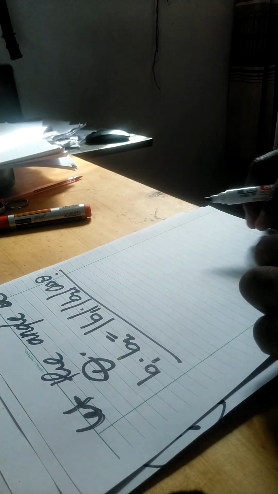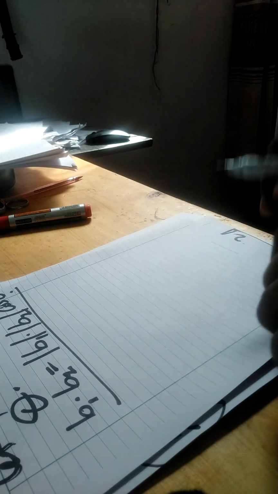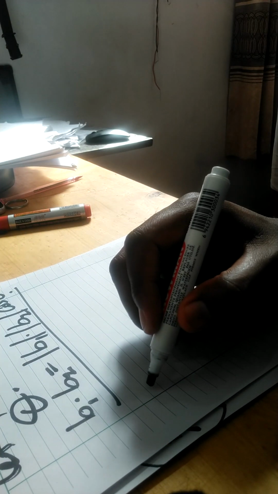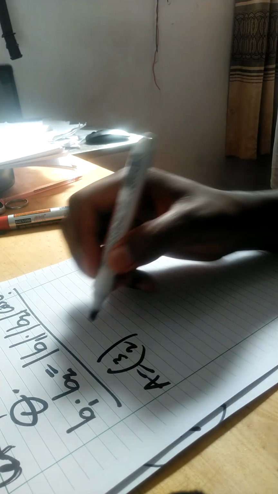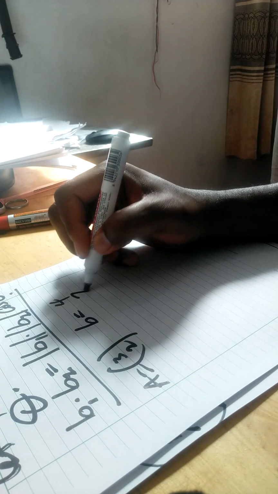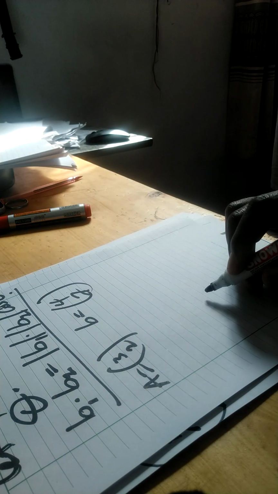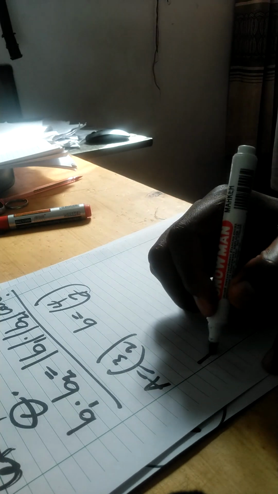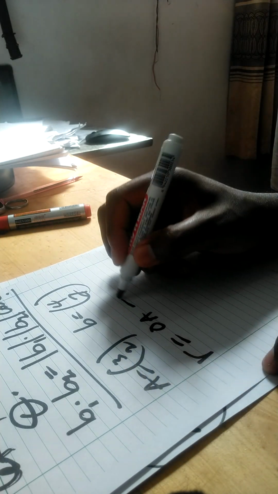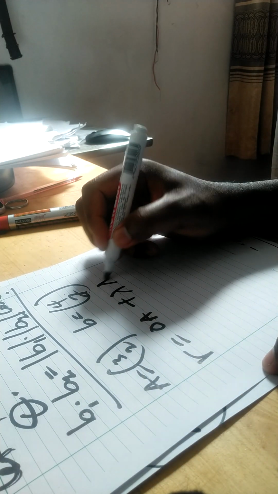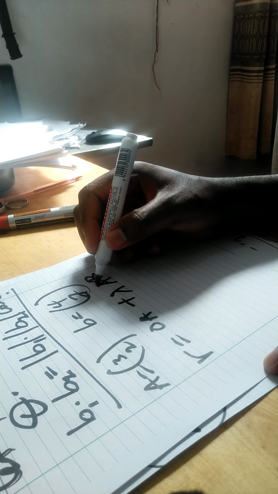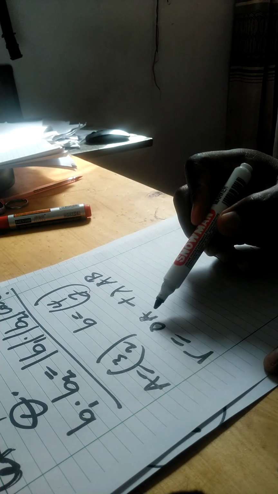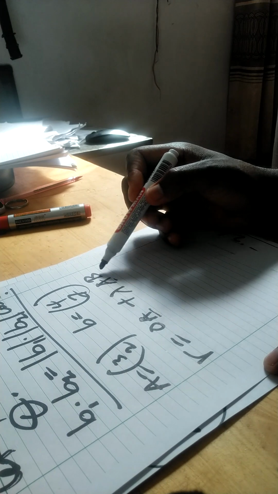Now let's see examples in 2 dimensions. If you are given a point A which is (3, 2) and B which is (4, 7), and they want you to get the vector equation of a line, then the vector equation will be R equals OA plus any value lambda AB. If you begin with OA, this one has to be AB.